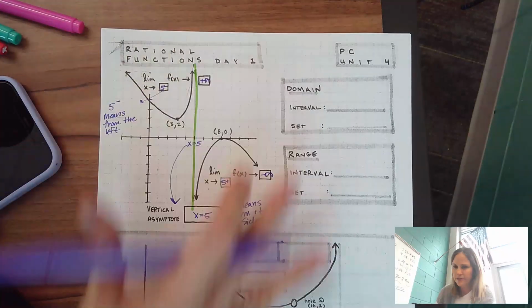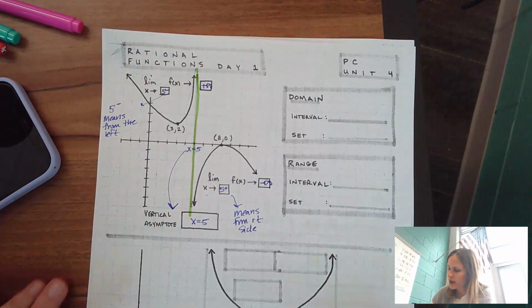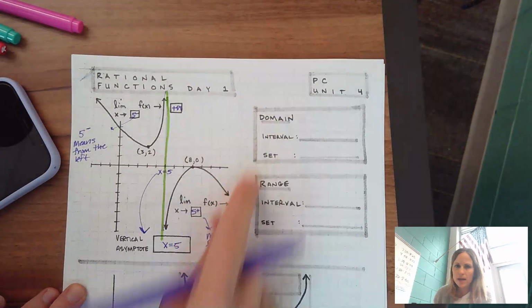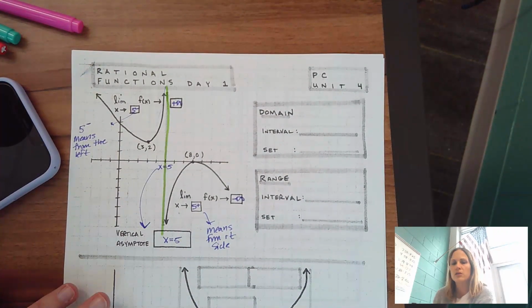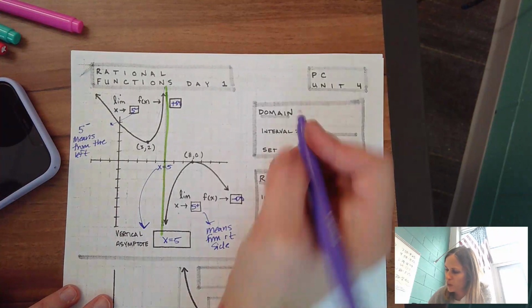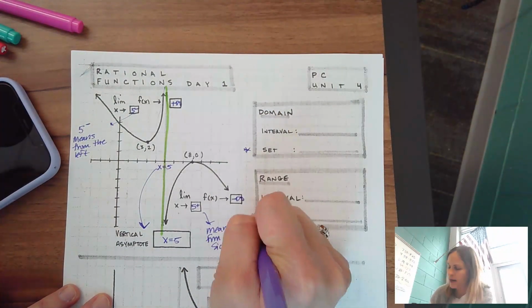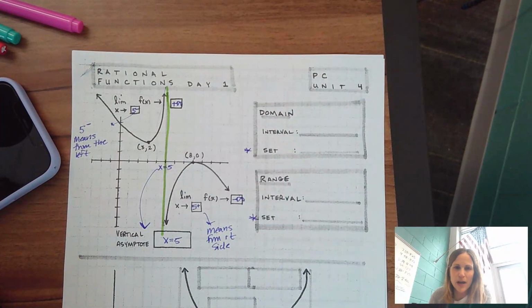All right, so that's an introduction to limits. We're also going to talk a lot about domain. I will show you interval notation, but I'm also going to show you set notation. Set notation is really what we're going to use. Honestly, that's the format that you'll see me use throughout the rest of this unit.